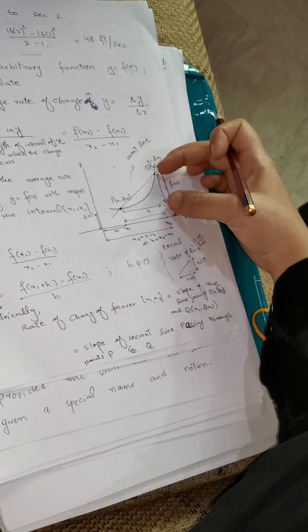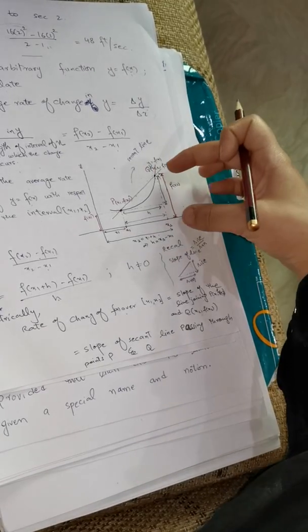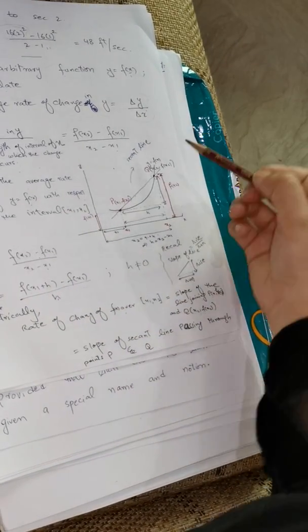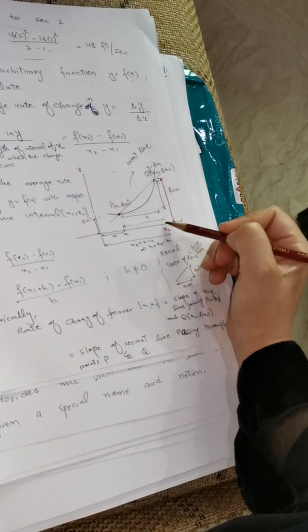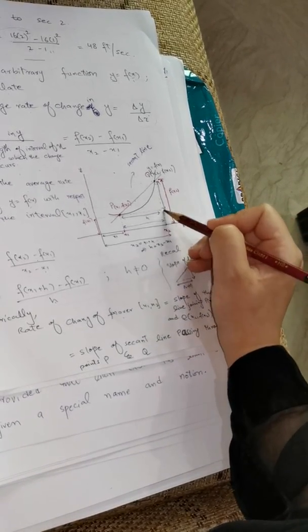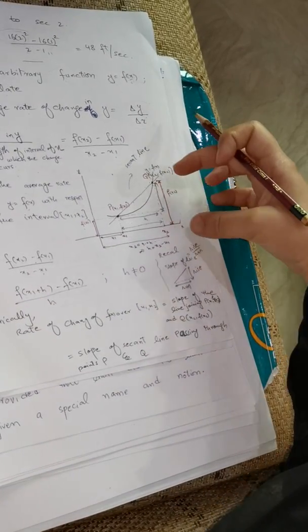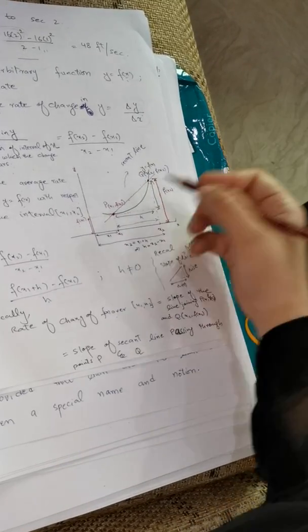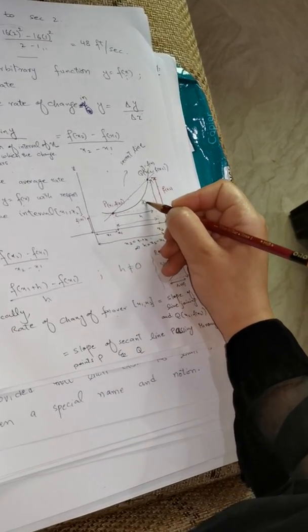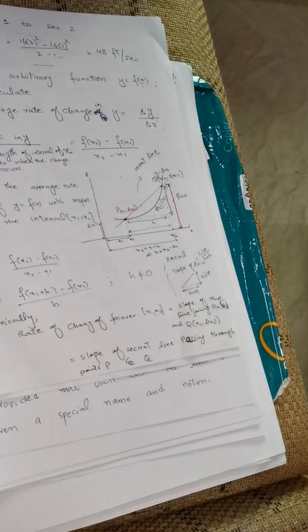So if we have to calculate this part, we will denote it in terms of f of x2 and f of x1. How can we calculate it? Total distance is f of x2 and the distance from the x-axis to this part is f of x1. So this part is equal to total distance minus this part, which is equal to f of x2 minus f of x1.